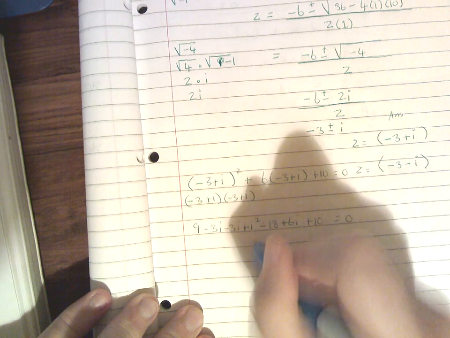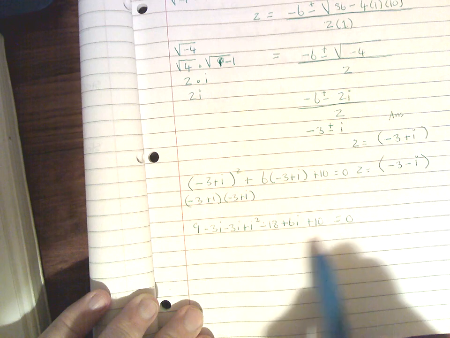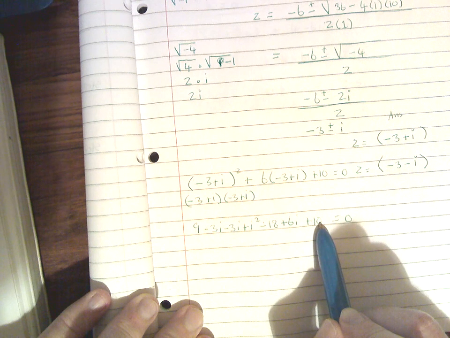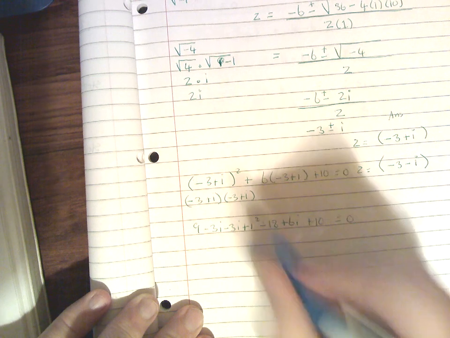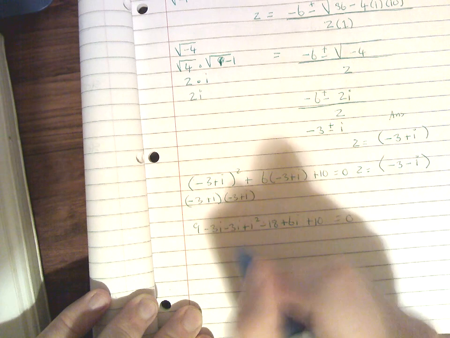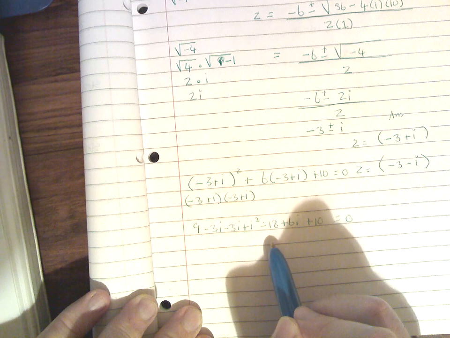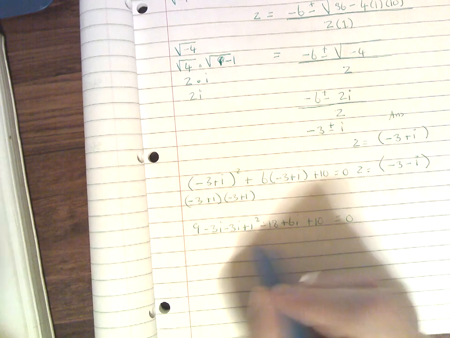So 9 plus 10 is 19, minus 18, that's going to be equal to 1.